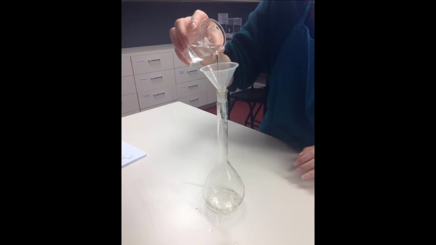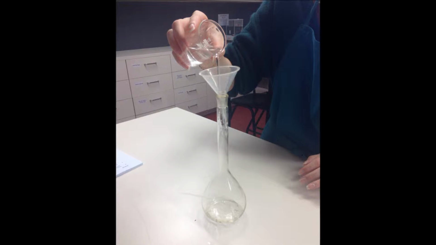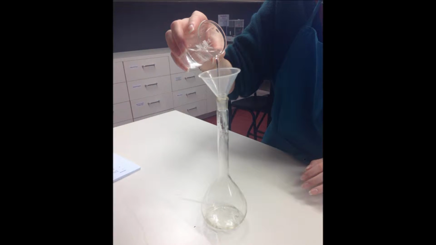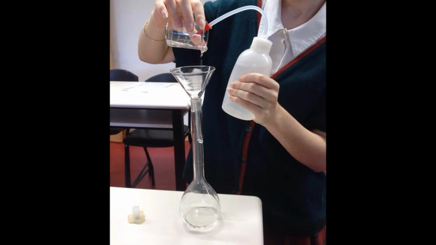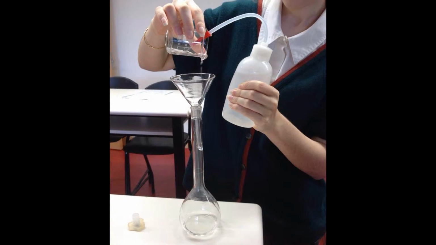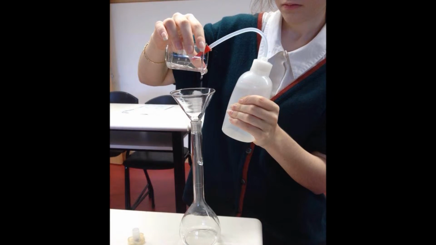Step 5. Transfer the mixture through the funnel into the volumetric flask. Ensure all the solute has been transferred into the flask. Wash the funnel, allowing all the water to flow into the flask. Once it is noticeable that all the solute is transferred, remove the funnel. This is done to obtain full accuracy.